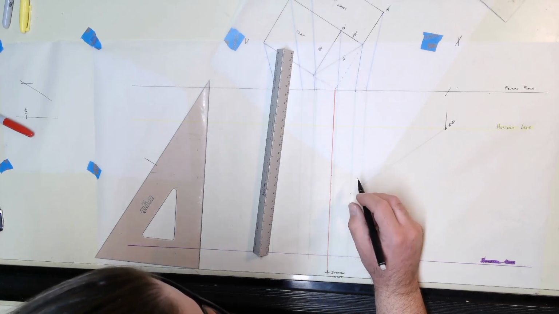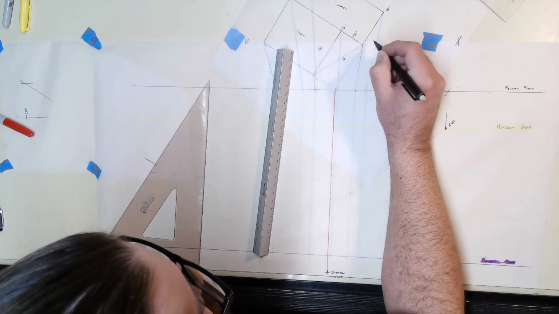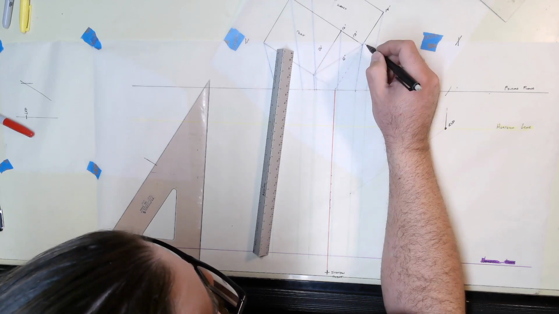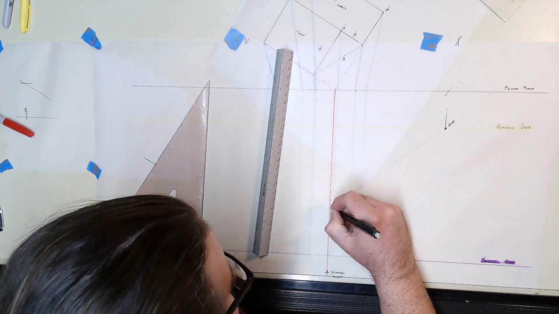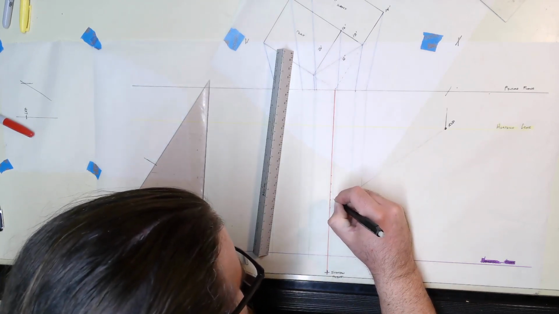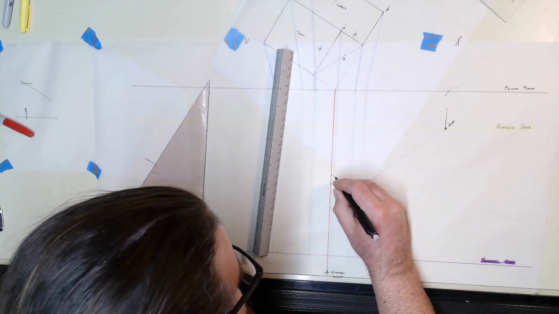Okay, so from that same point here, we have a 14 foot mark, or 18 foot mark, going back to that 14 foot mark. So I'm just going to do 12 foot, 14 foot, 16, 18, 20.